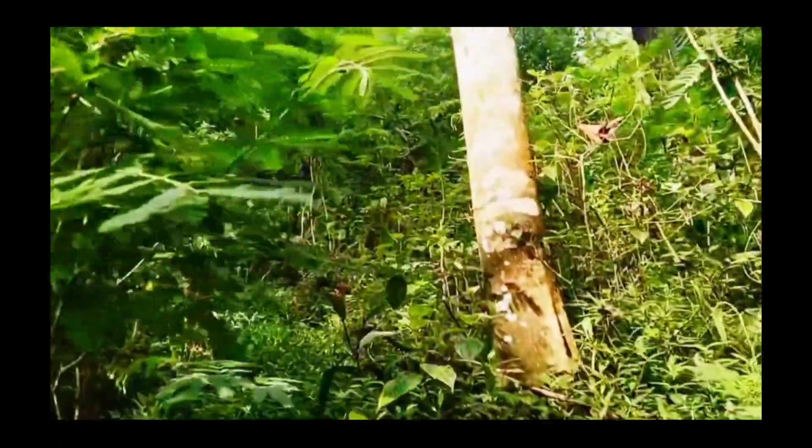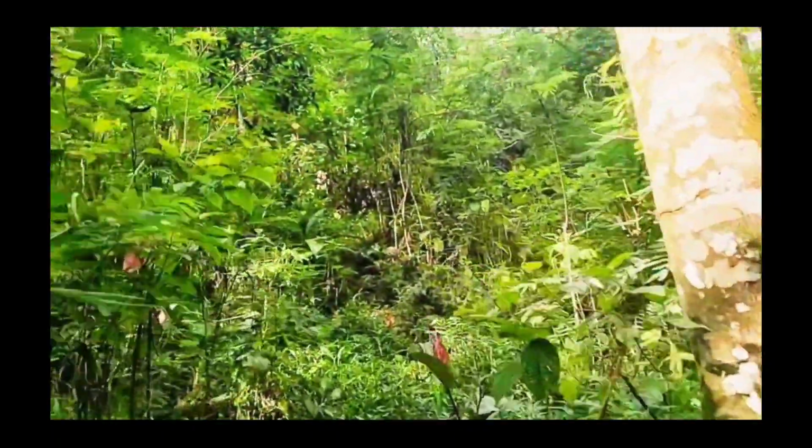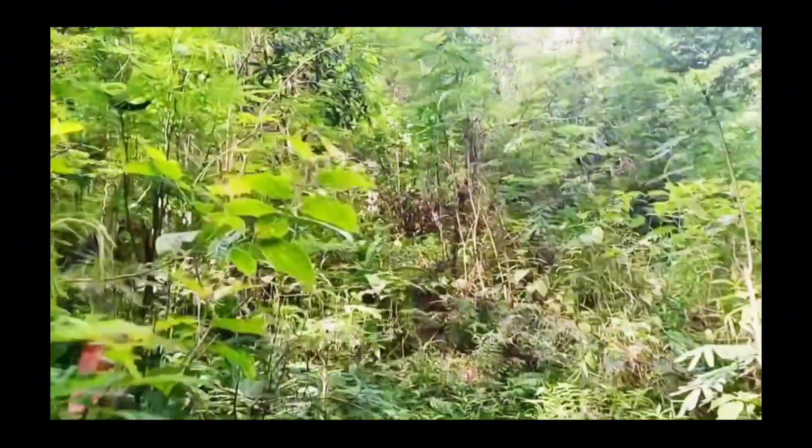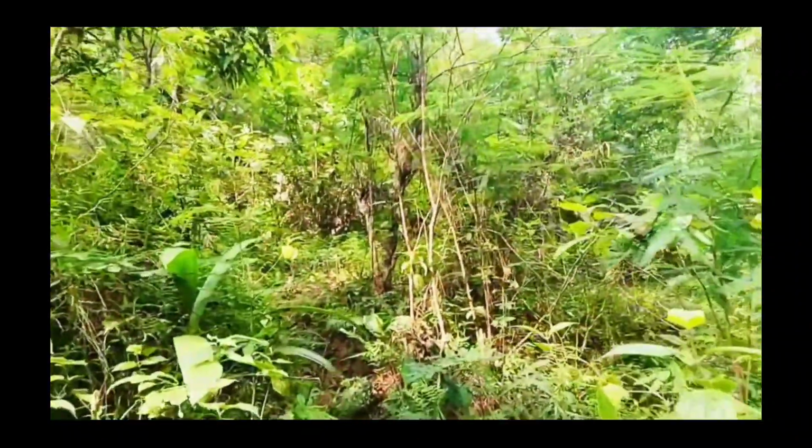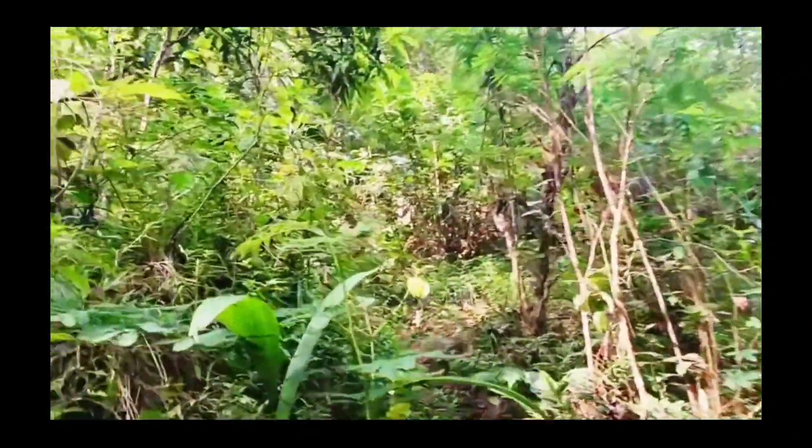2. Fauna, animals. Birdlife. The forest likely hosts a variety of birds, from colorful parrots and songbirds to larger raptors. These birds thrive on the abundance of insects, fruit, and seeds.